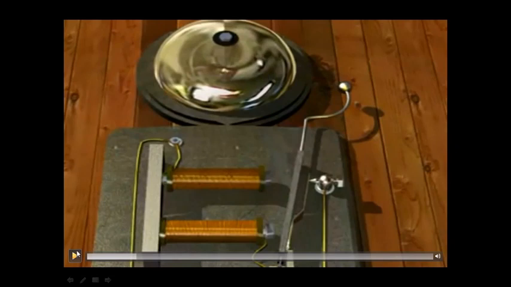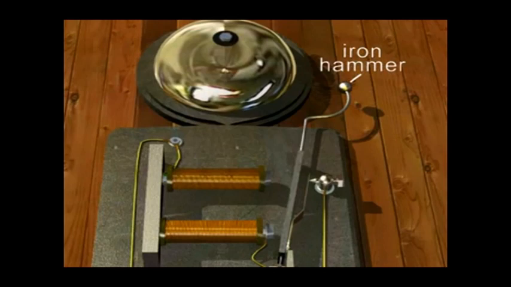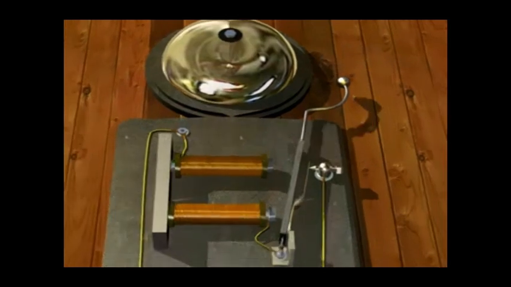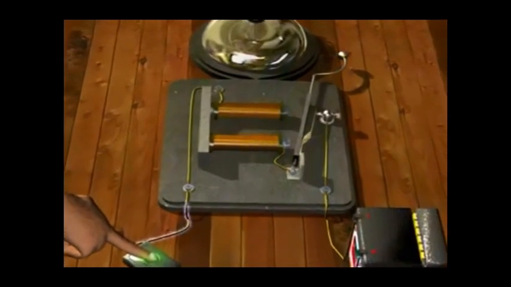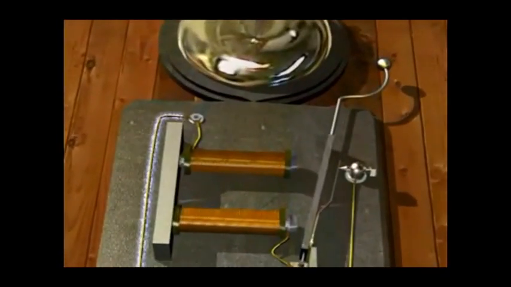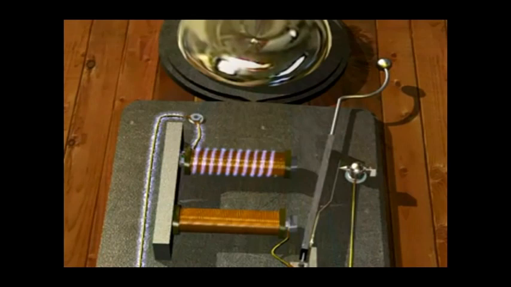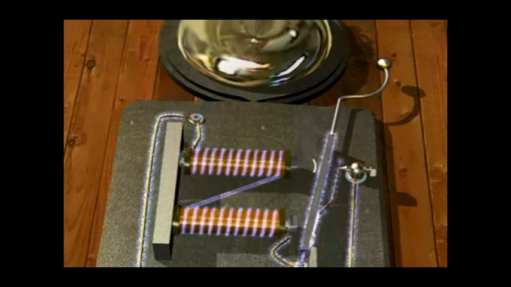Now let's watch it. An electric bell has an iron hammer, structures of metal around which the wire is wound. When we press the button of an electric bell, the current begins to flow through the electric wire, turning metal structures into temporary magnets. The magnet attracts the iron hammer. The hammer strikes the metal bell to produce a sound.